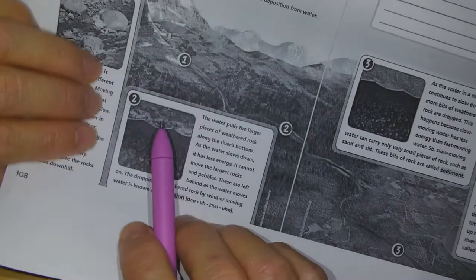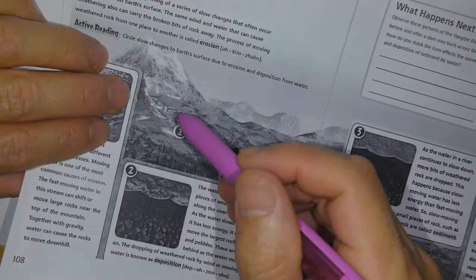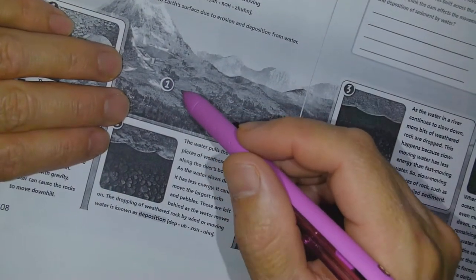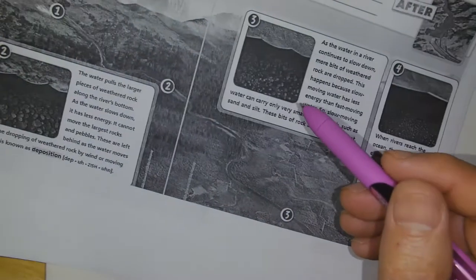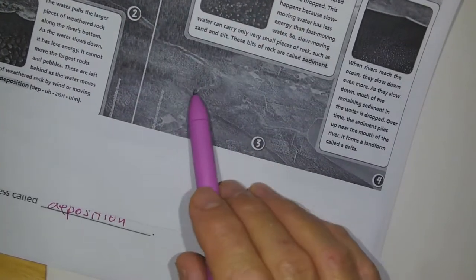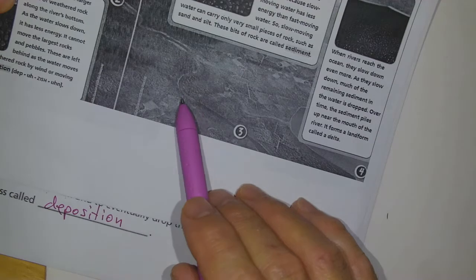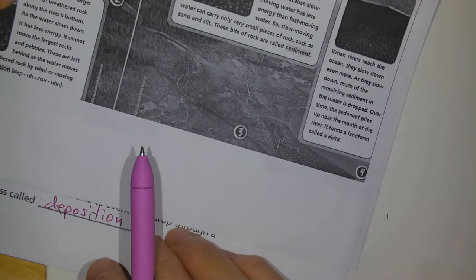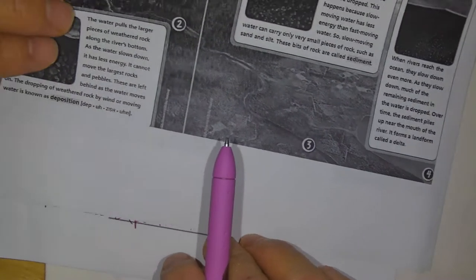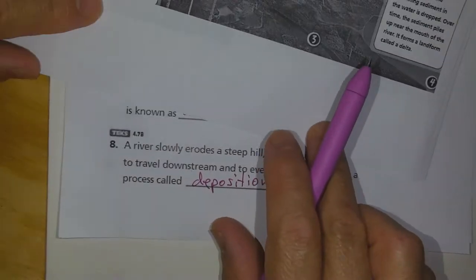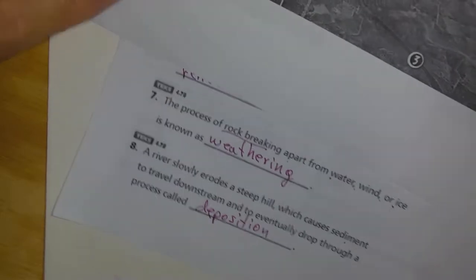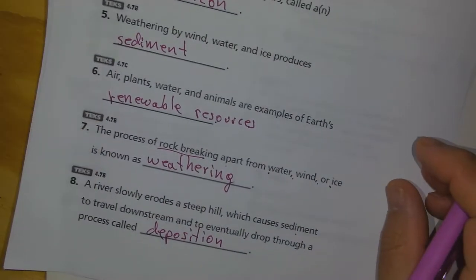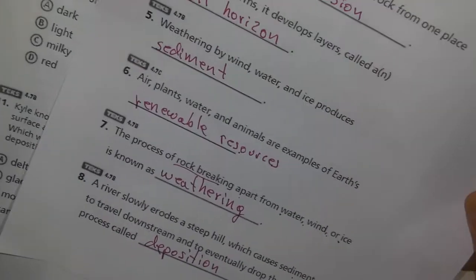So when the rain carries the pieces of rock, the river is moving fast. But when the river goes here and it's moving slow, all the pieces are deposited, and the process is called deposition. The process of dropping the small pieces by the water. Okay, easy peasy.